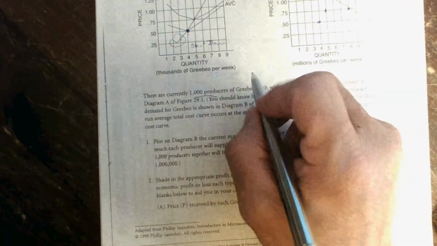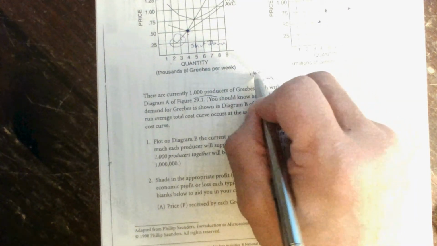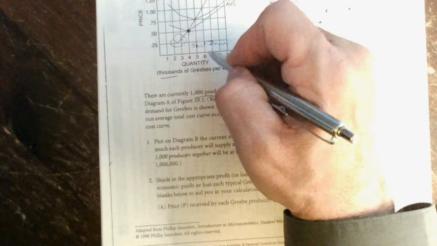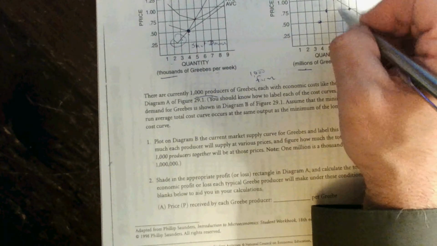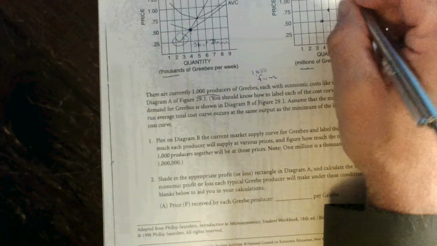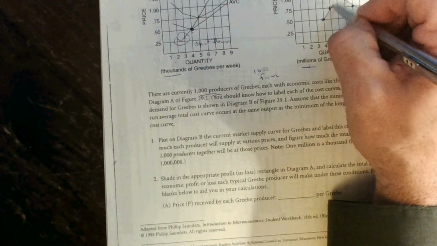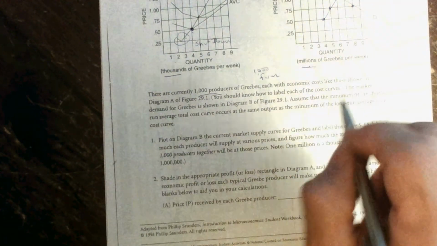Now we're multiplying this by 1,000 because originally they're stipulating 1,000 firms. 1,000,000 is a million. At $1, there's 6. At $1.25, there's 7. $1.50, 8. $1.75, 9. We connect this, and now we have the market supply curve.